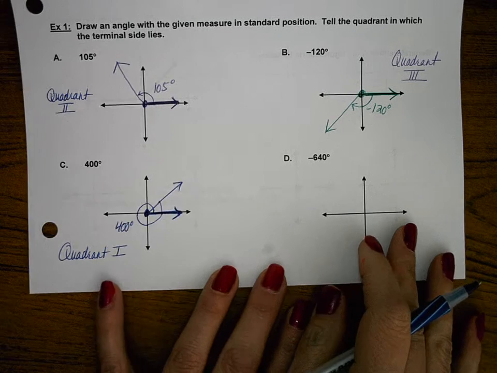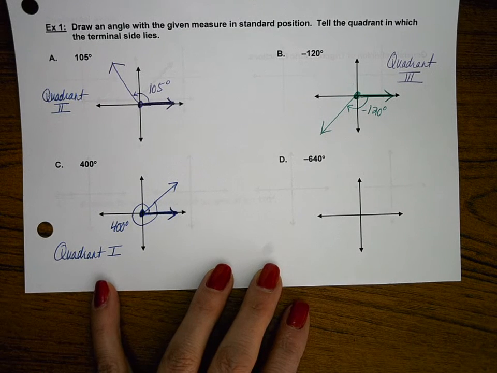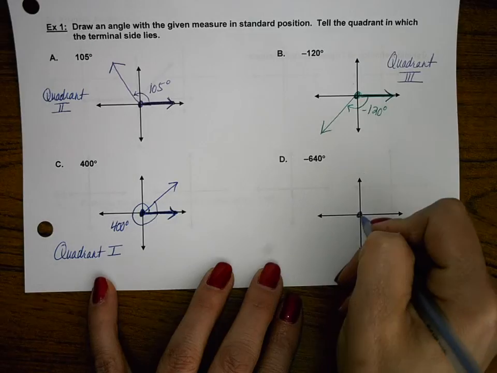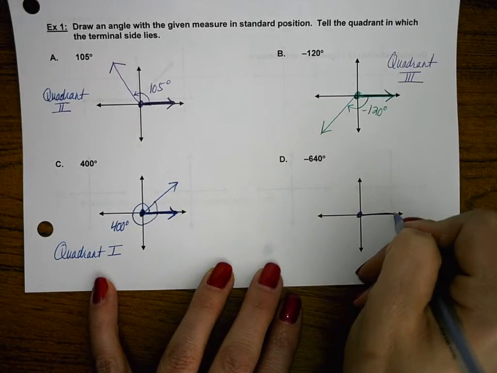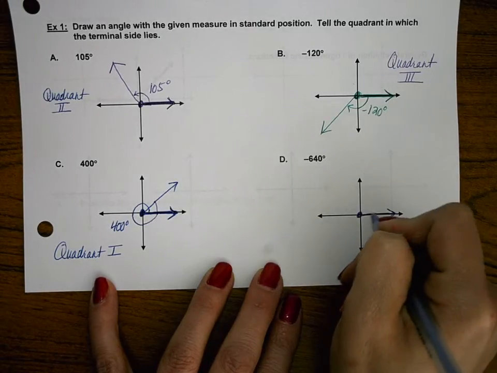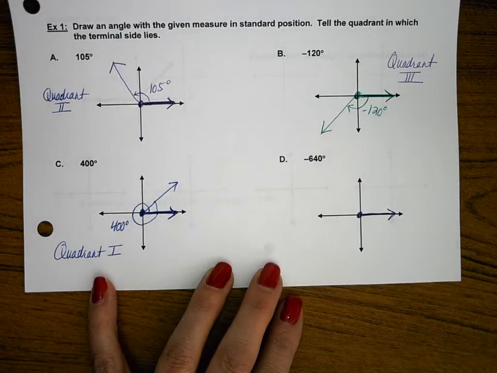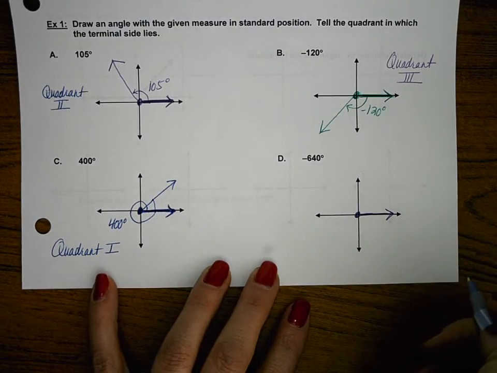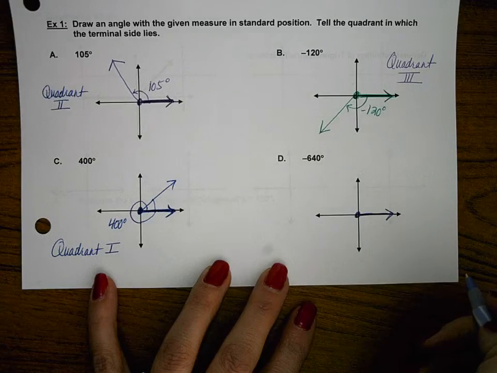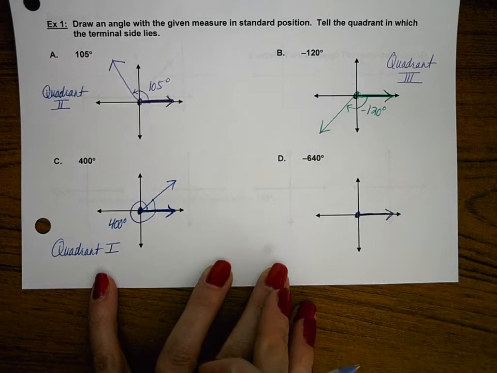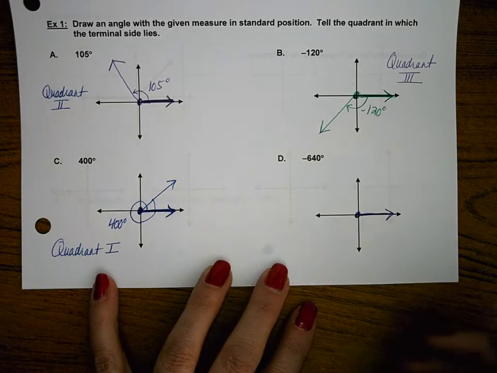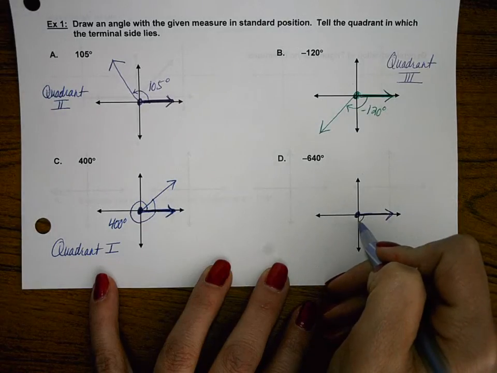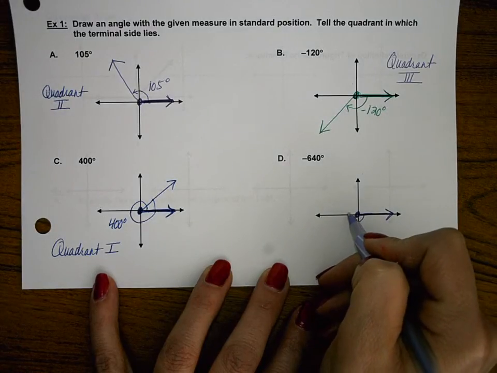All right. How about negative 640? I know that I'm always starting with this positive x-axis. And if I'm moving negative 640, Taylor, how am I going to start this out? What direction am I moving in? Clockwise. Very nice. All right, Taylor, am I going to get to here? Am I going to get to here? Am I going to get to here?